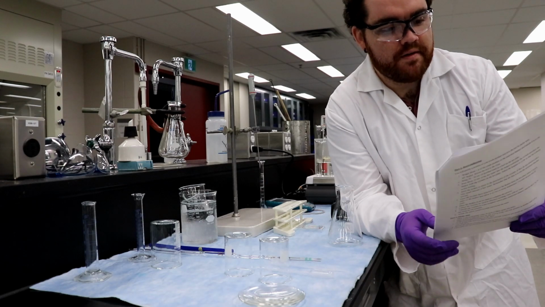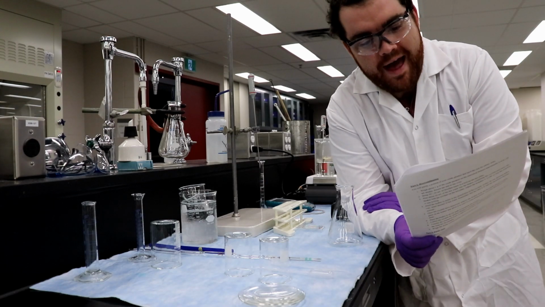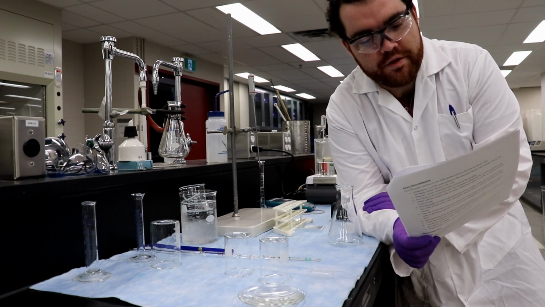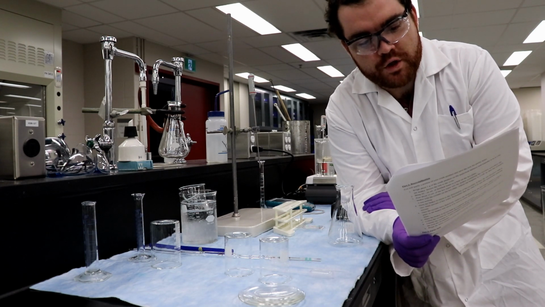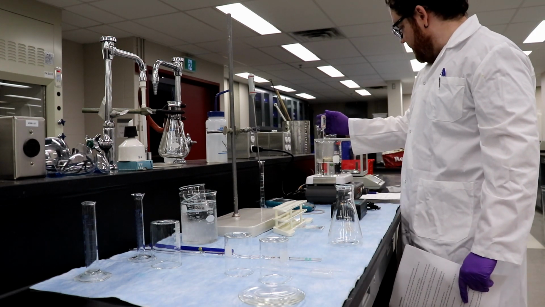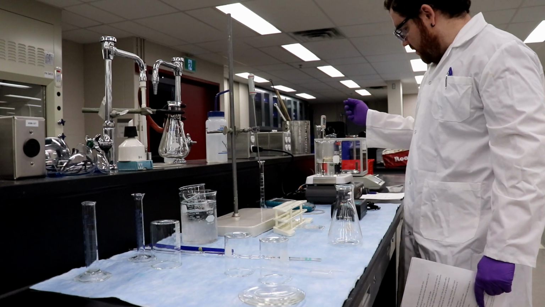Step 1, synthesis of aspirin. Set up a warm water bath by half filling a 600 milliliter beaker with water, setting it on the hot plate and using the thermometer to monitor. Adjust the setting to achieve a temperature of 60 to 70 degrees Celsius. So we have that right here. We're sitting at 60.5 degrees Celsius, so we're looking good.